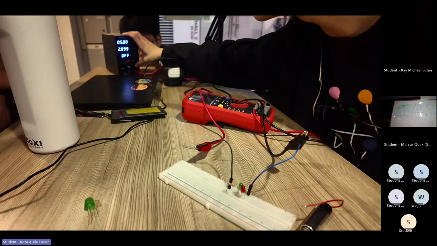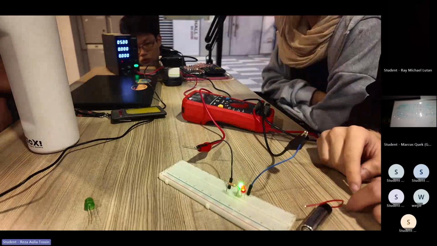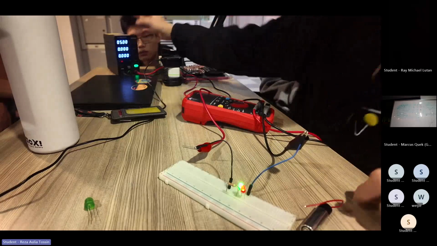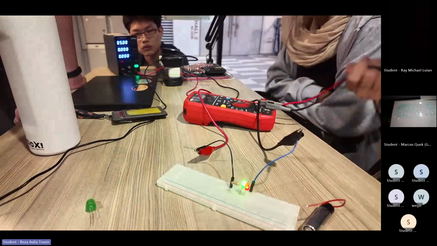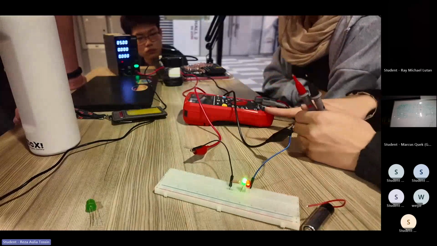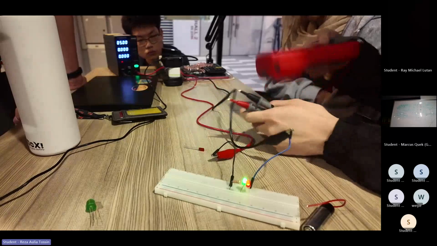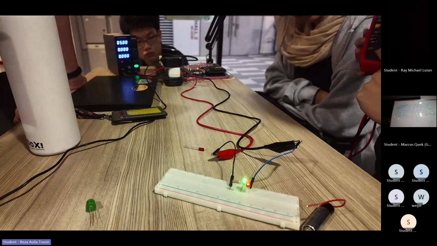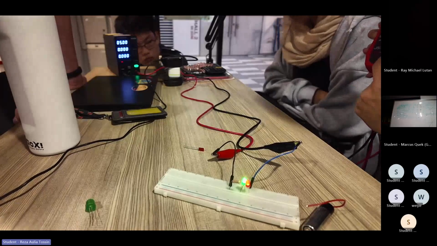Okay. So at 5 volts, it's not lighting up. Okay, let's reduce the voltage. Wait, let's connect the ammeter. I'll demonstrate how to use the multimeter in ammeter mode. Since you're measuring small currents, use mA. You can see the maximum current it can support. This is 1 amp max. This is 20 amps, so you can measure a lot of current.